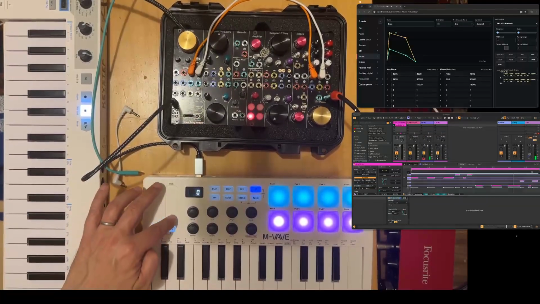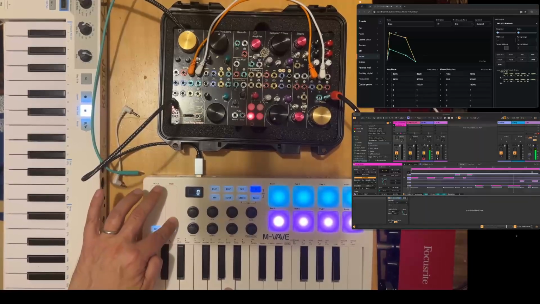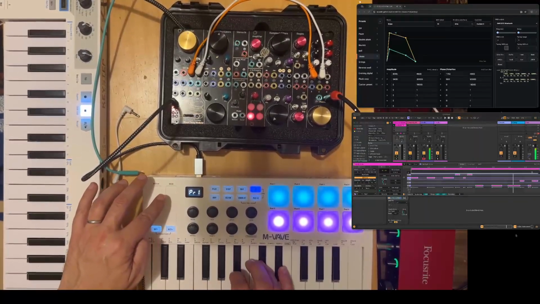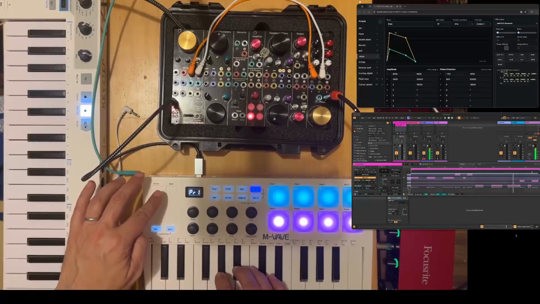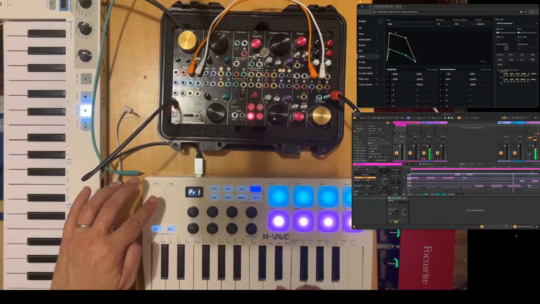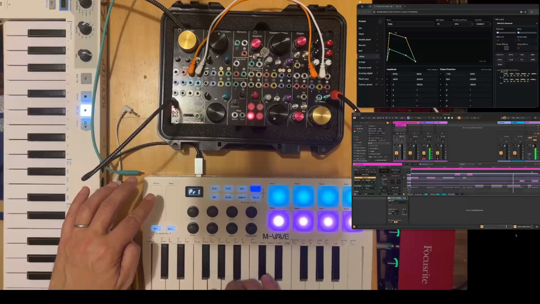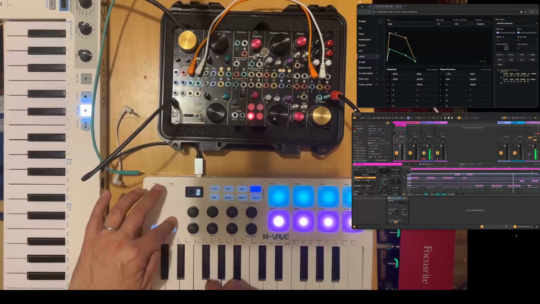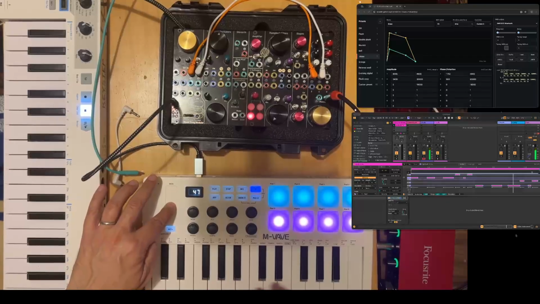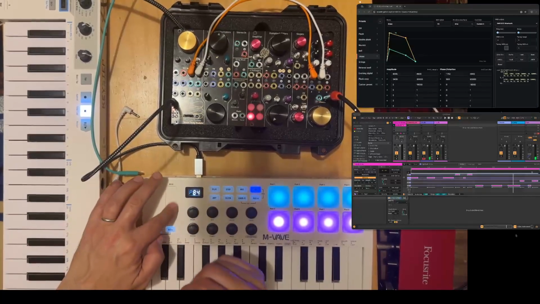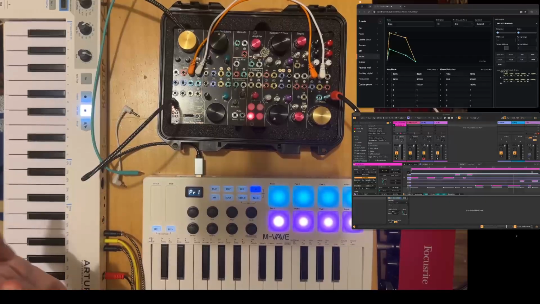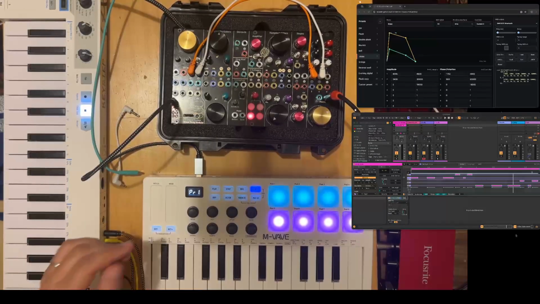Now your mod strip, or mod wheel, controls the amount of distortion, which is just like on the controller with CV.